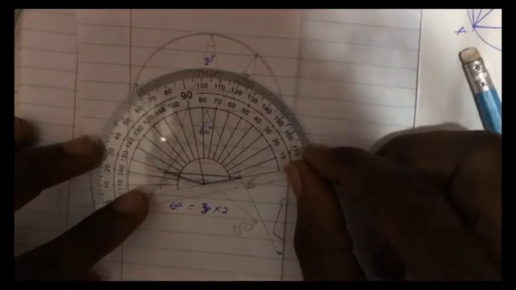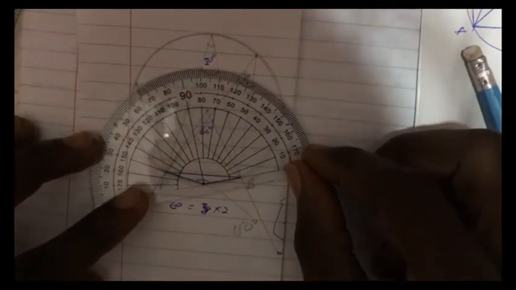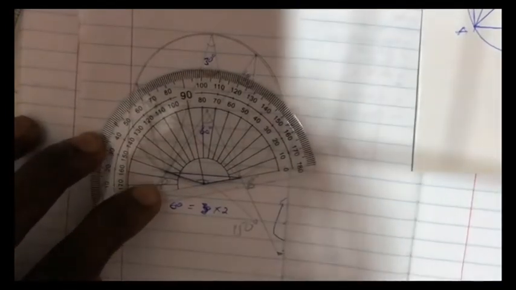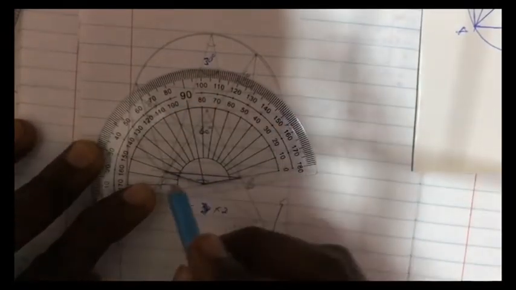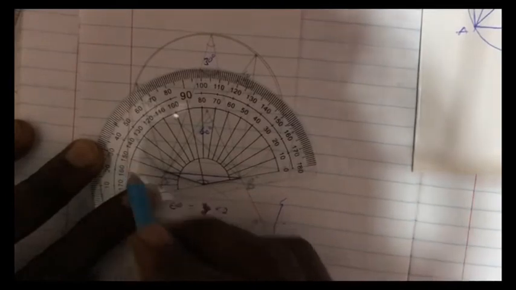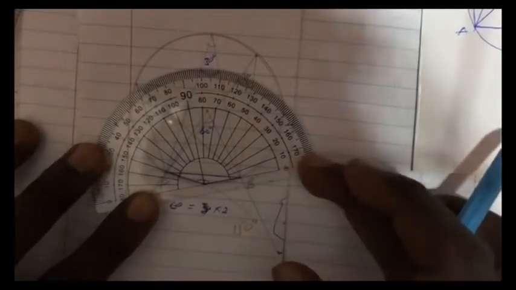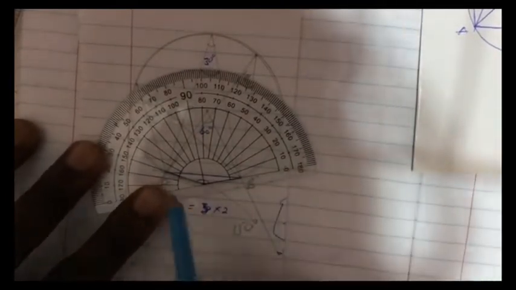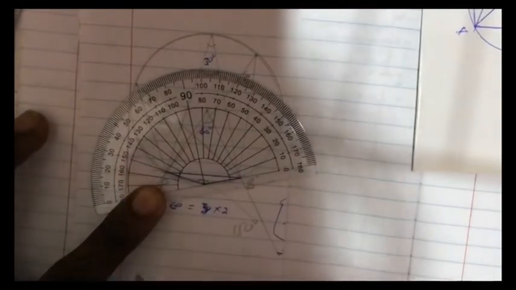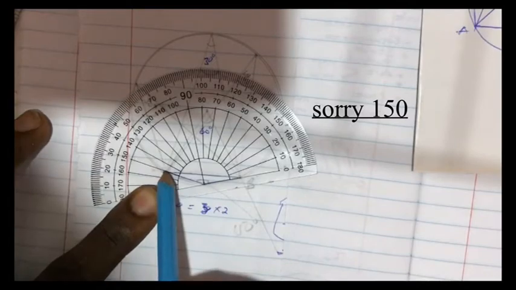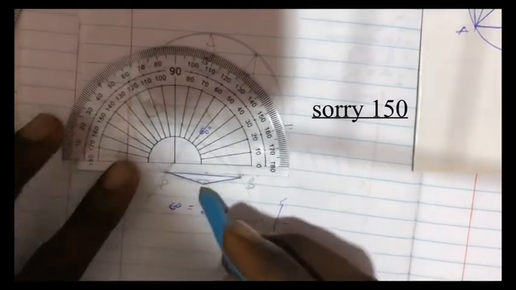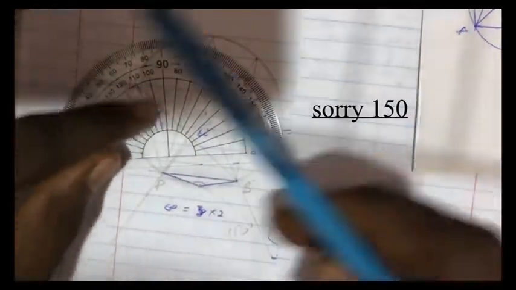So let's measure the angle. Okay, so this is 0, so to this line. It's a little close to 50, but it's actually 50. Maybe I made a mistake in the drawing, but it should be 50. This is the baseline, and then this is the other line, and it's close to 50. So this angle is actually 150 degrees, but we will see why.